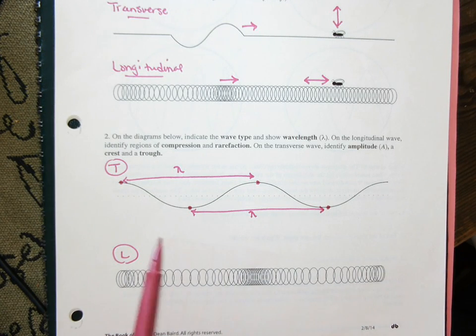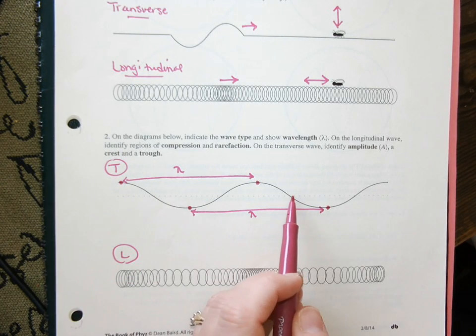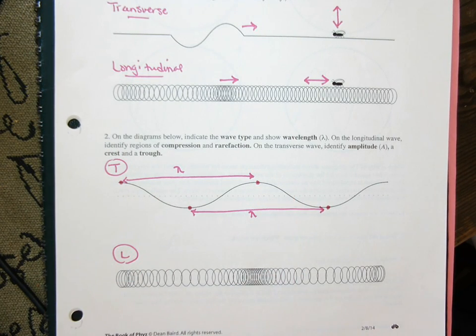You can also pick any points along the wave itself, from this equilibrium position to this equilibrium position, for example. So as long as you have labeled from one point to another point and labeled it as a wavelength, you should be correct. So on the longitudinal wave, you have to identify the compression and rarefaction.